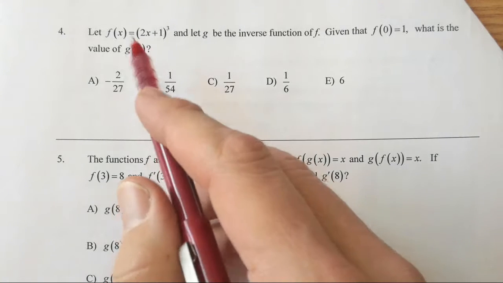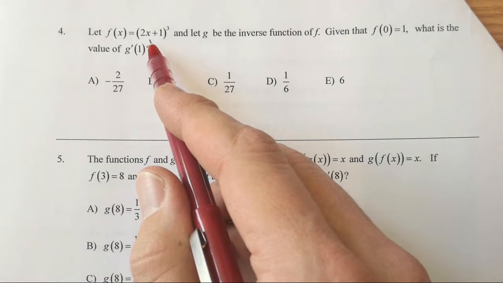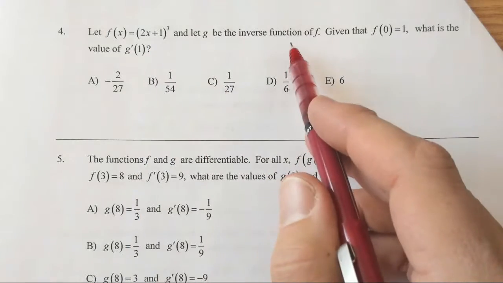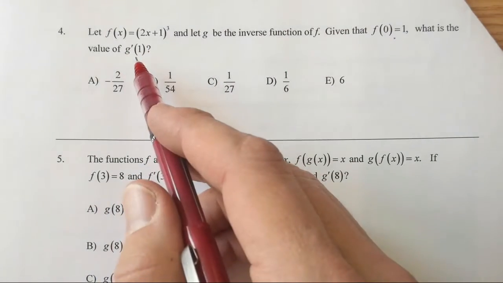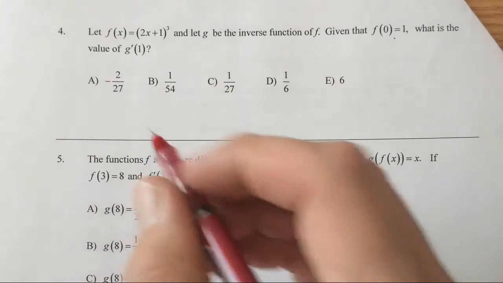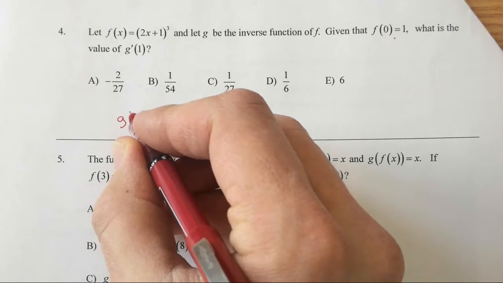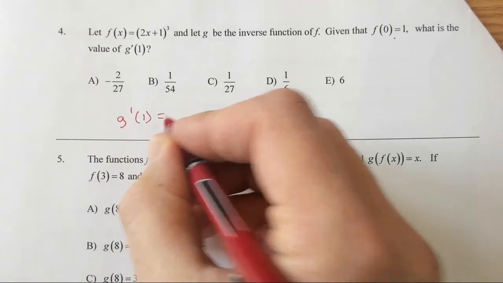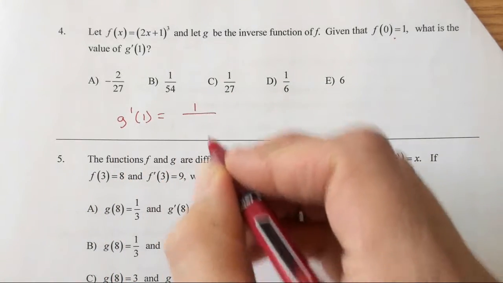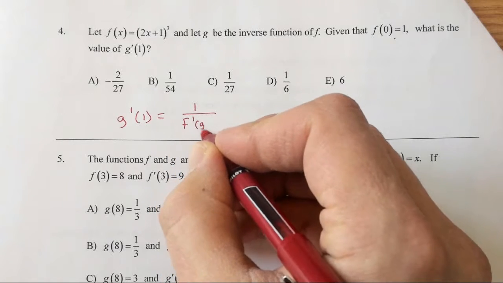Problem number 4, we have f of x equal to the quantity 2x plus 1 cubed. g is the inverse of f, and f of 0 is equal to 1. We're asked to find g prime of 1. Alright, so we know by the rule for deriving an inverse function, g prime of 1 will be equal to 1 over f prime of g of 1.